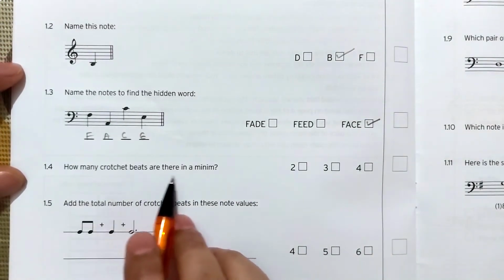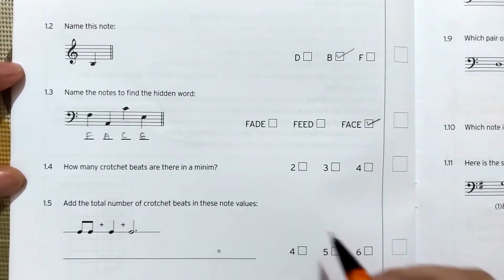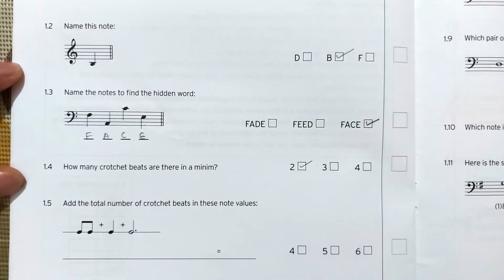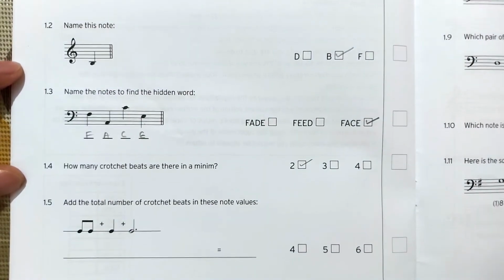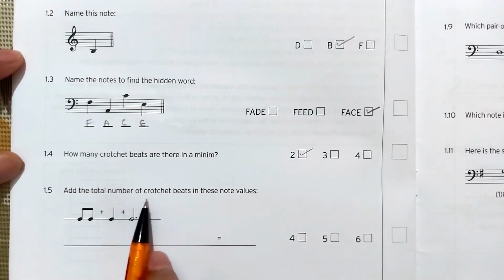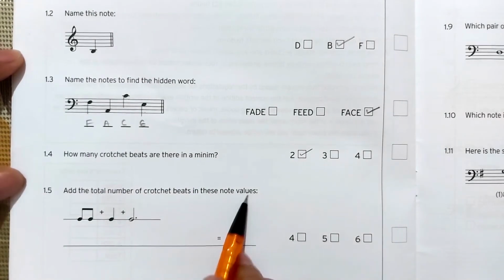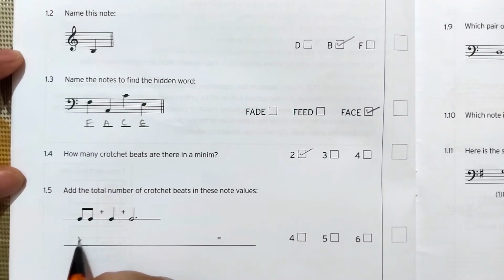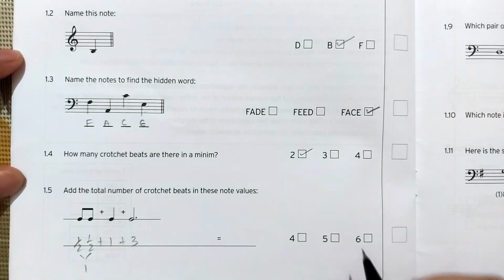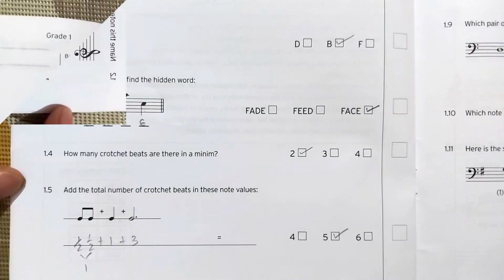Okay, now next is how many crotchet beats are there in a minim. It's simple, there are 2 crotchet beats in a minim. Next is add the total number of crotchet beats in these note values. So we go, this is half plus 1 plus 3. So this is 1, this makes 1, 2 and 3 makes 5. So total is 5 crotchet beats. Okay, let's move on to the next page.